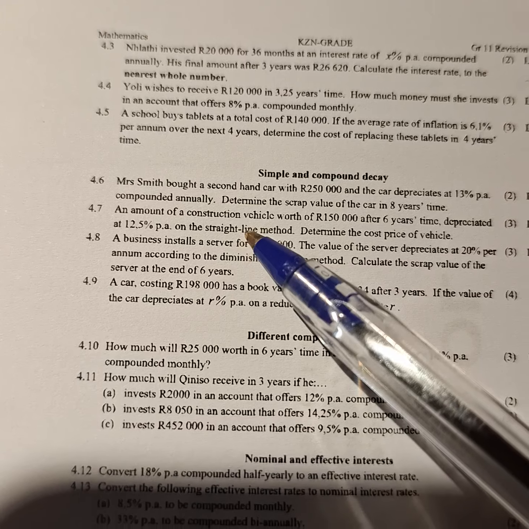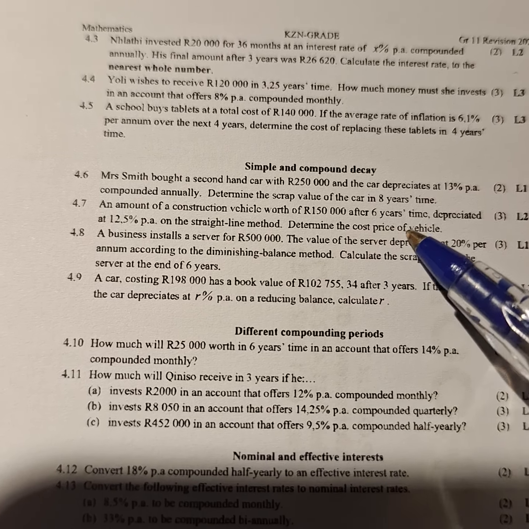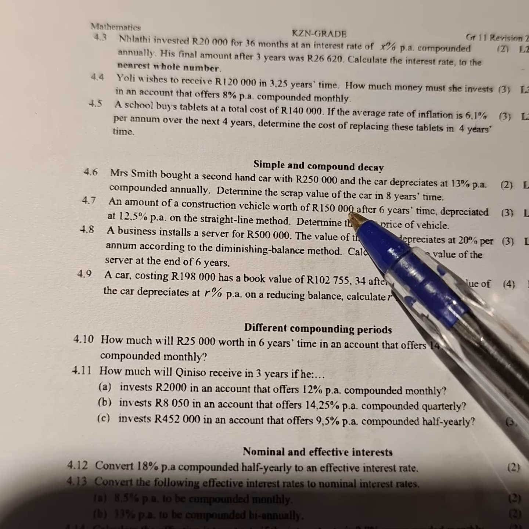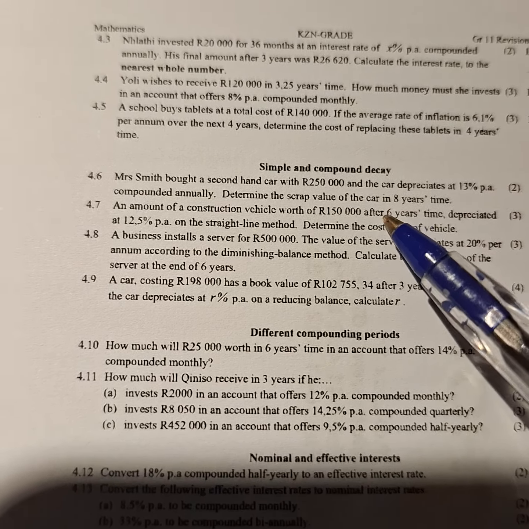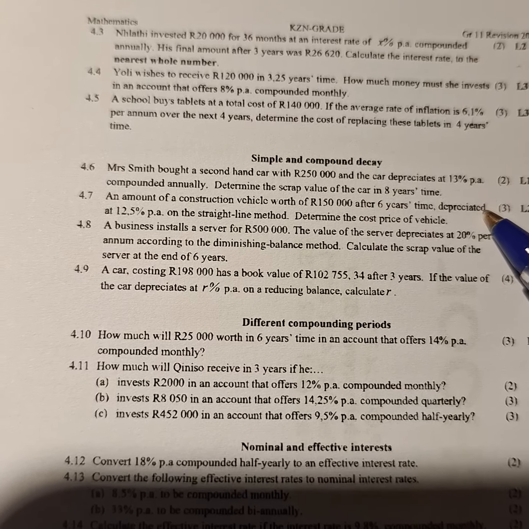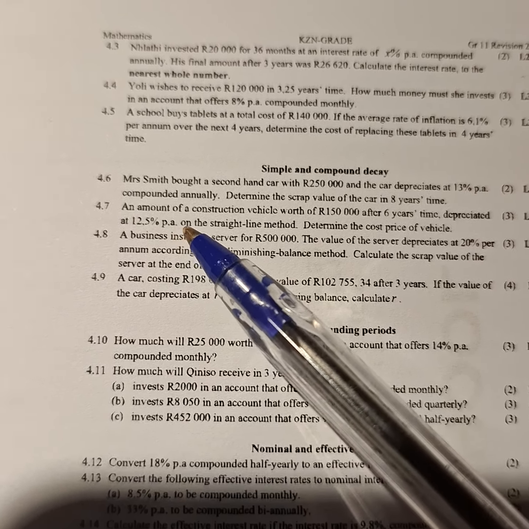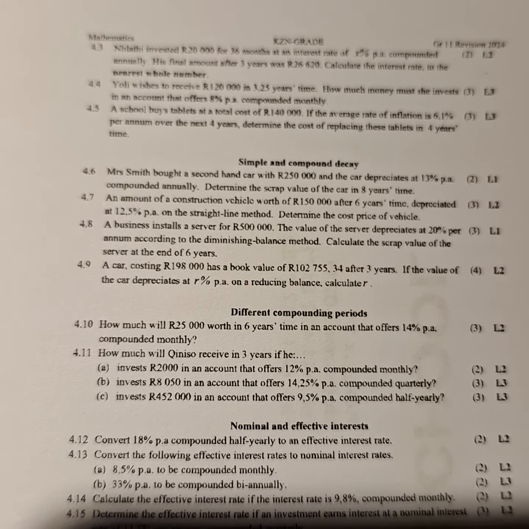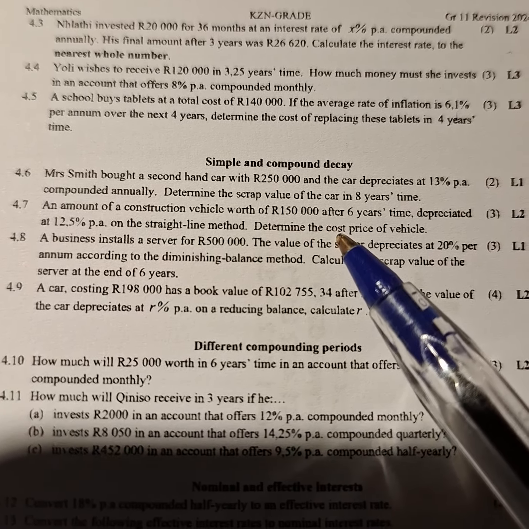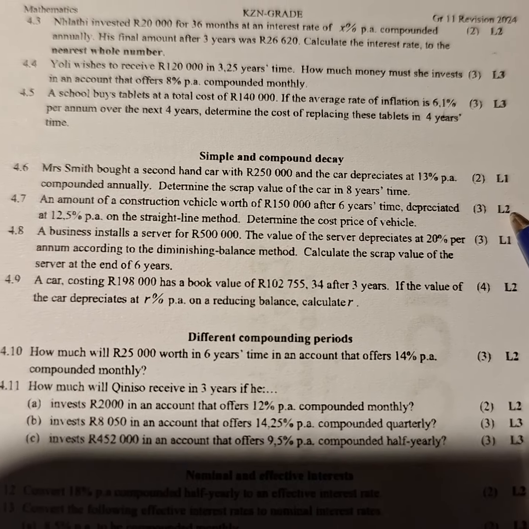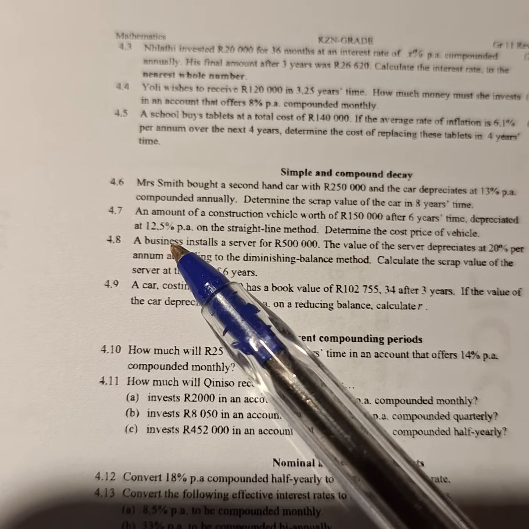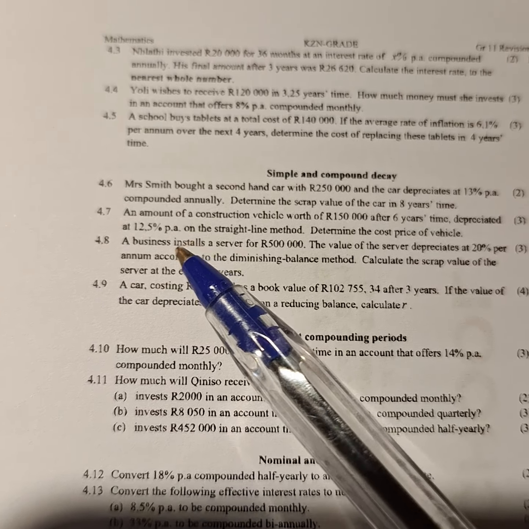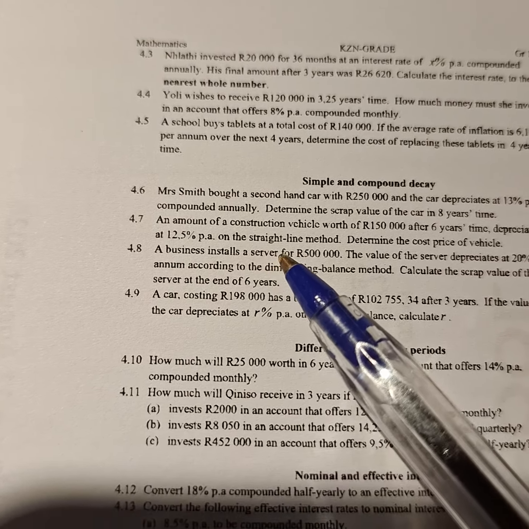So we know the formula we ought to use. We want to determine the cost price of the vehicle. The vehicle is worth 150,000 after 6 years' time. So this is an A value, the future value, depreciated at 12.5% per annum on the straight line method. Determine the cost price of the vehicle. So that's the P value. So we want the value of P here. Level 2 question makes sense, because we have to substitute and then manipulate the formula and use algebraic techniques to basically solve for P.